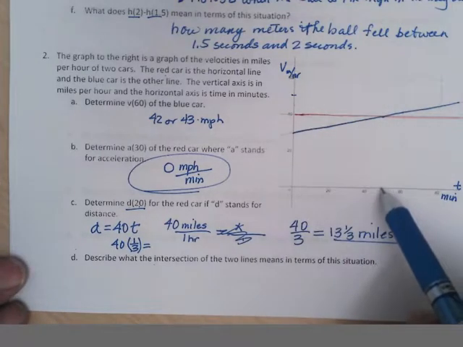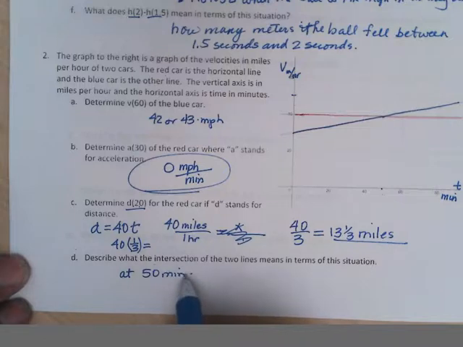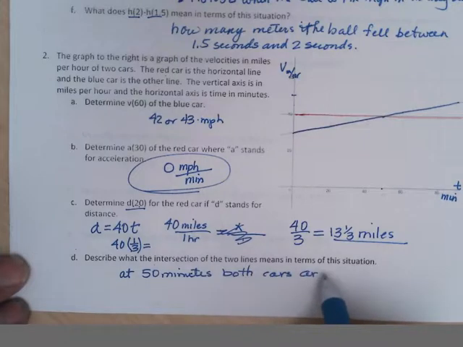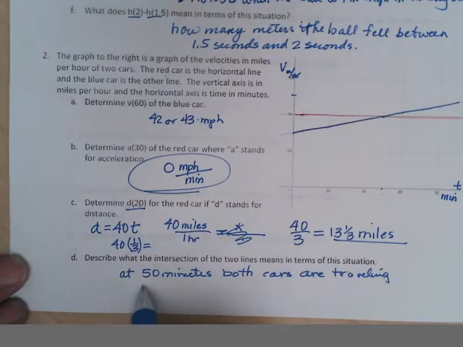So at 50 minutes, both cars are traveling at 40 miles per hour.